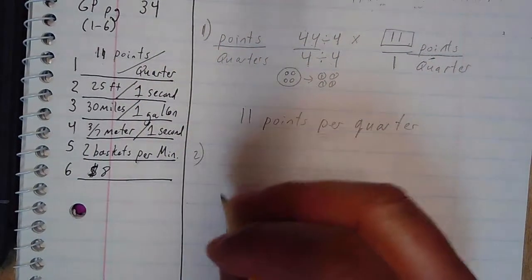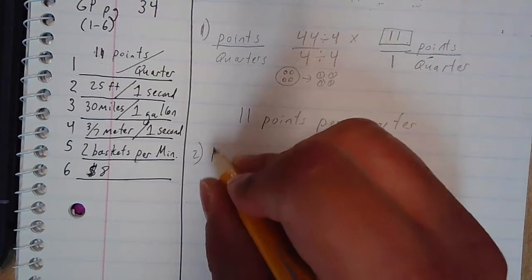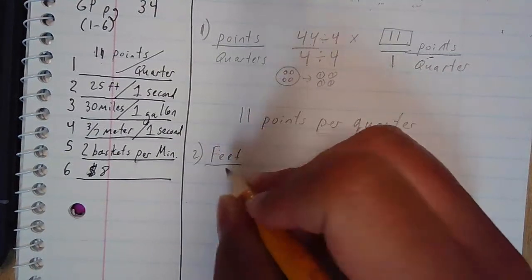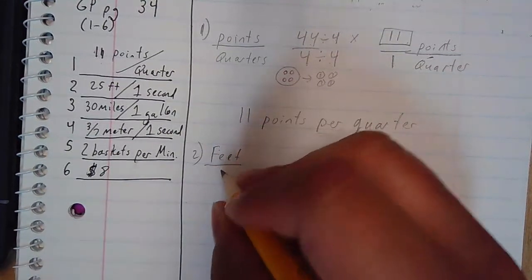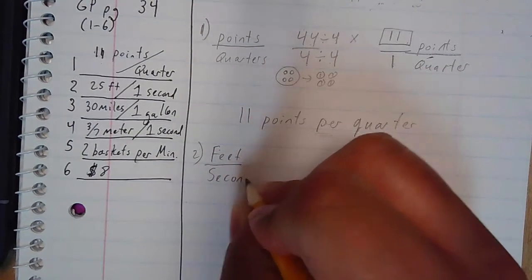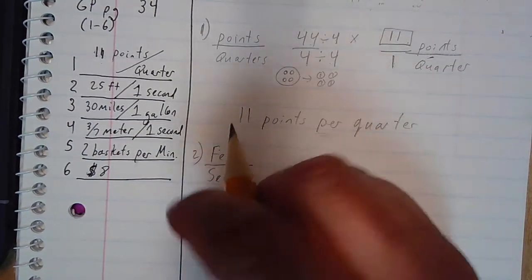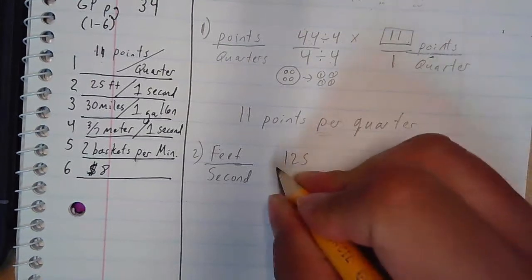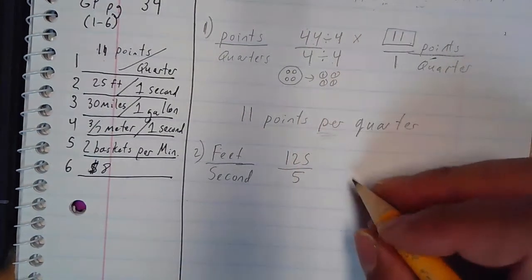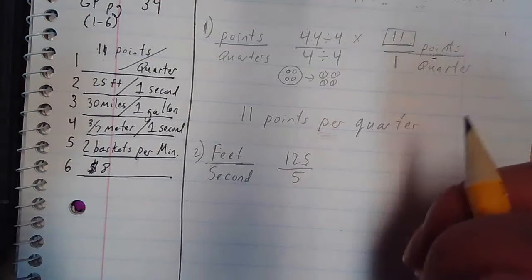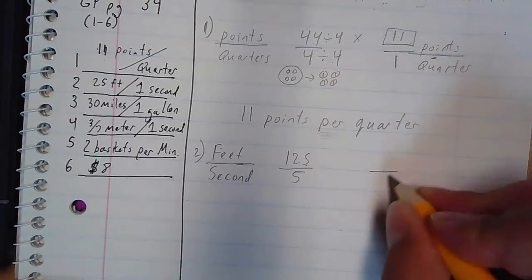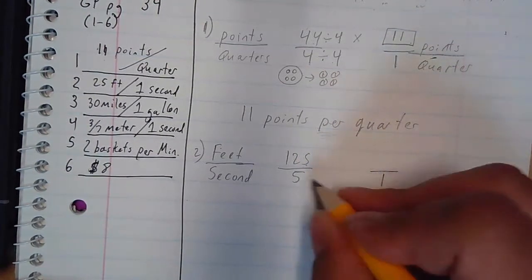125 feet in 5 seconds. Now you could write the numbers, but see, here's the thing. If you go too fast, you will make simple little mistakes, and you don't want to do that. 125 for 5. Okay, it ends in a 5. Well, you know what? That doesn't even matter. You want a unit rate, you're going to have to divide by 5.